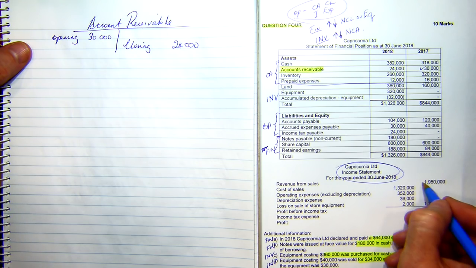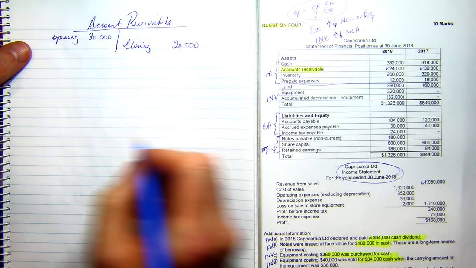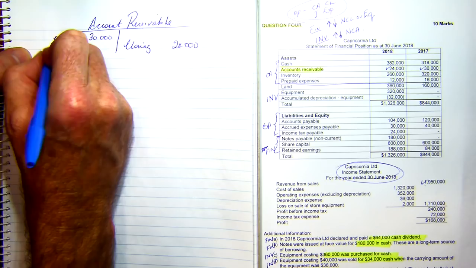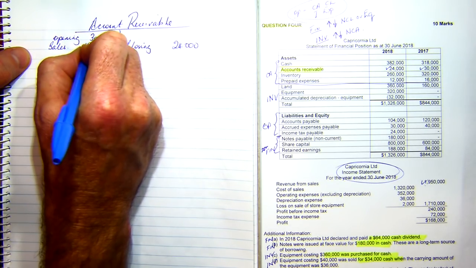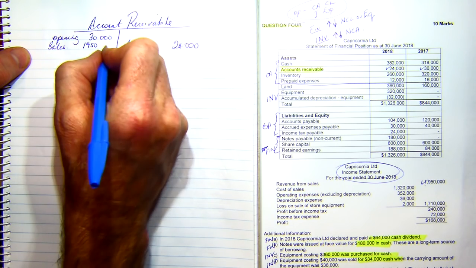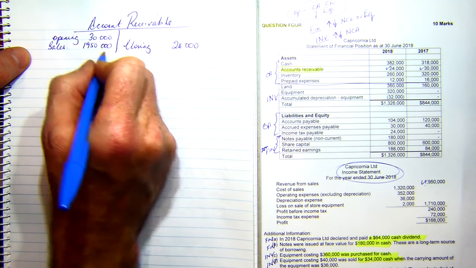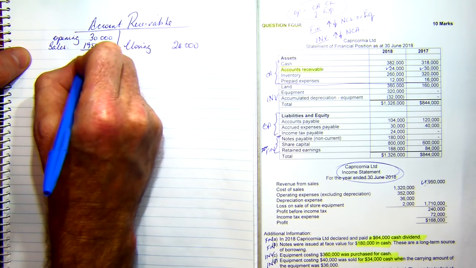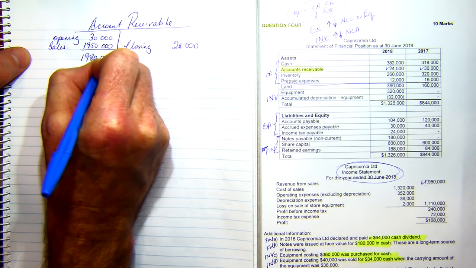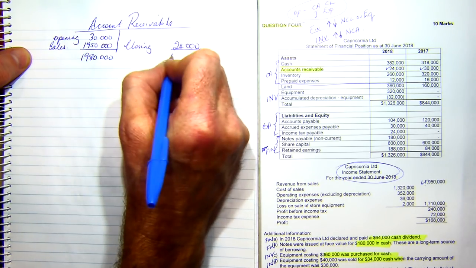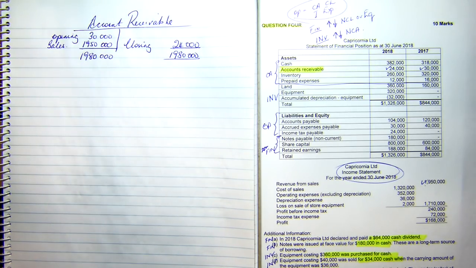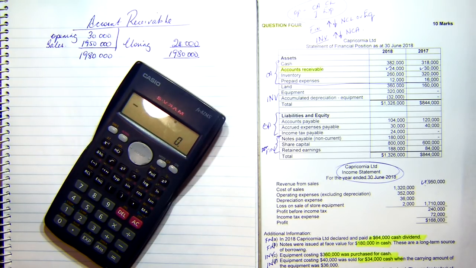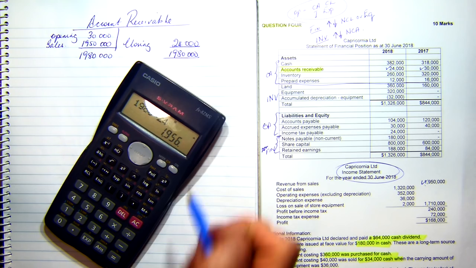Now, as I just mentioned, my sales are $1,950,000, so I'm going to tick those off. Sales, now it doesn't matter if they're cash or credit, we're going to put them all in here. If they're cash sales, well, we just collected them that little bit faster. So that gives me 1980. And what I'm aiming to do is balance my account out. 1980 minus 24 equals 1956.